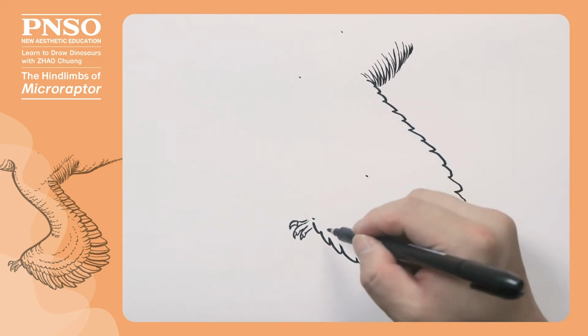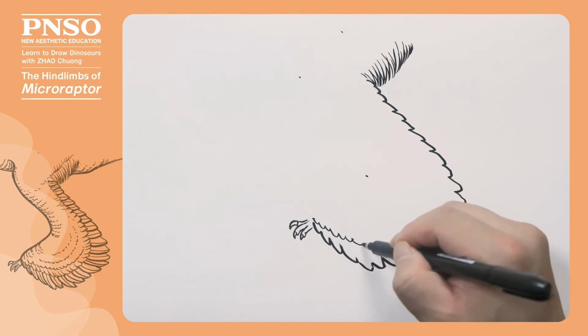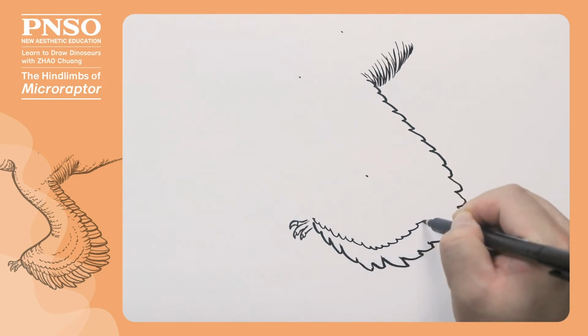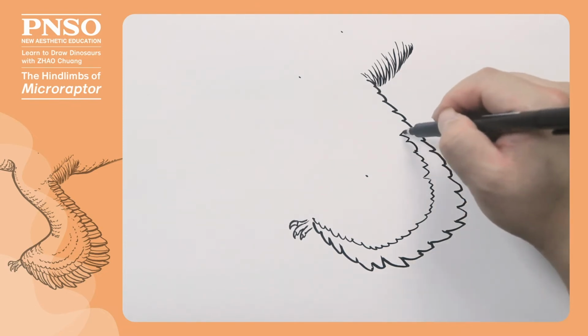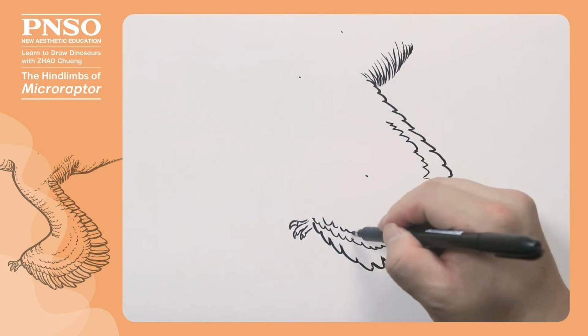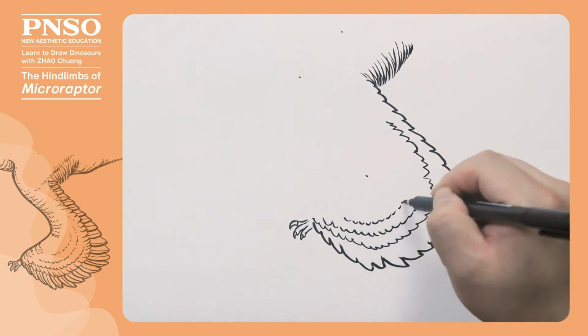Then, we draw the covered feathers on its hind limbs. Like its forelimbs, it also had covered feathers on its hind limbs. There might be 3 to 4 layers of covered feathers, and we use the dotted line to outline them.